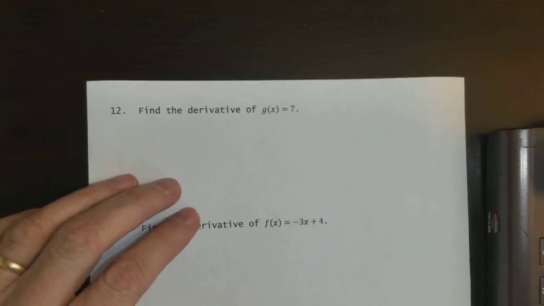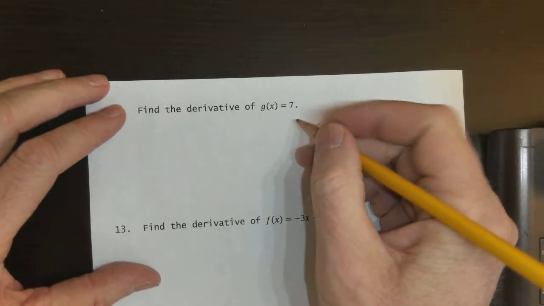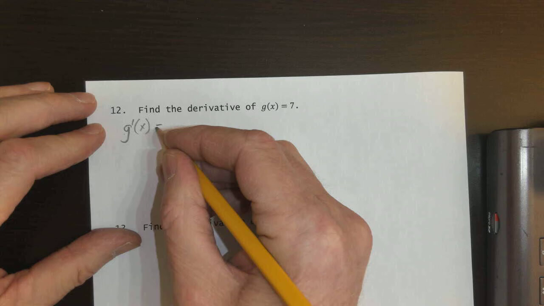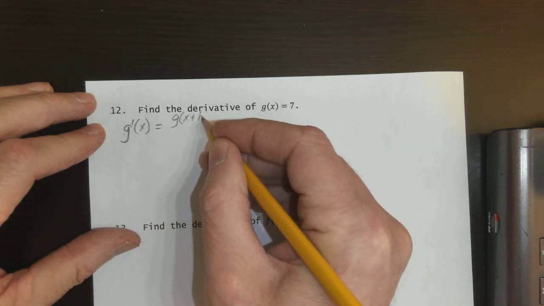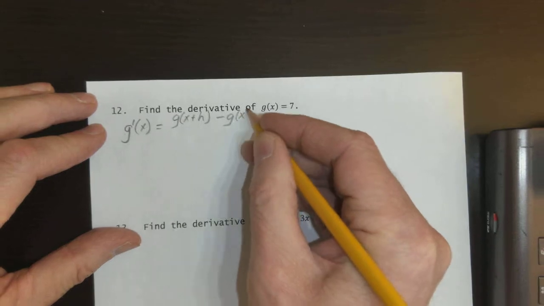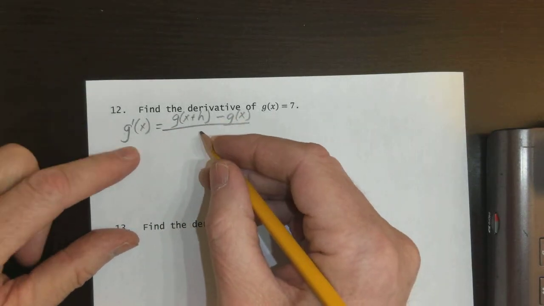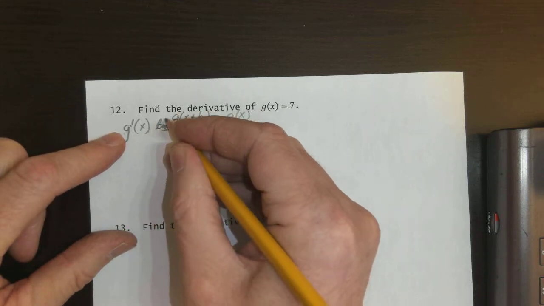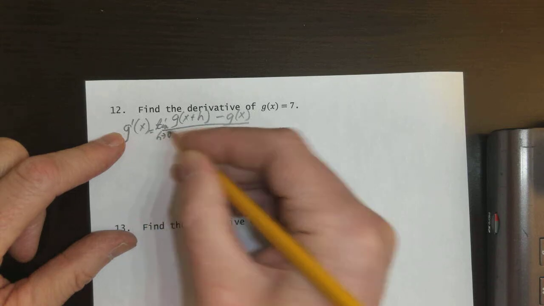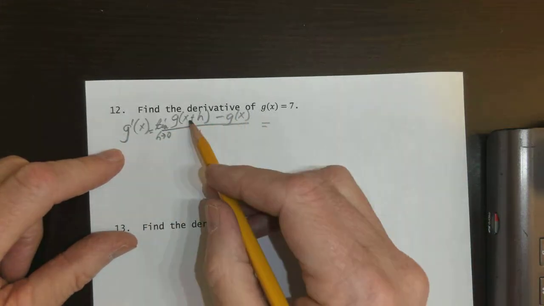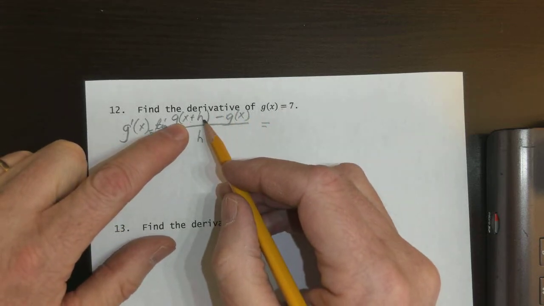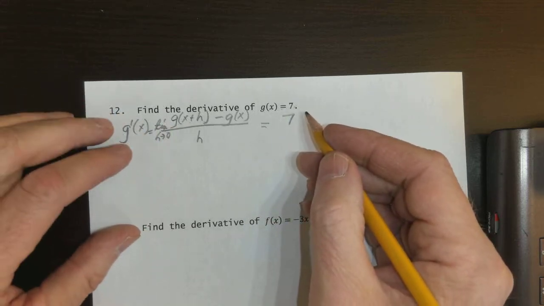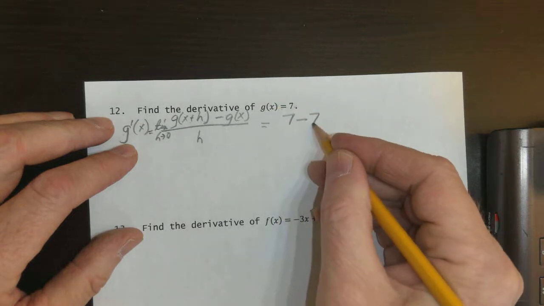All right. Find the derivative of g of x equals 7. The derivative g prime of x is the limit as h approaches 0 of g of x plus h minus g of x over h. G of x is 7, so I put an h in for the x. There's no x there, so I'm going to just make 7 minus g of x, which is 7.